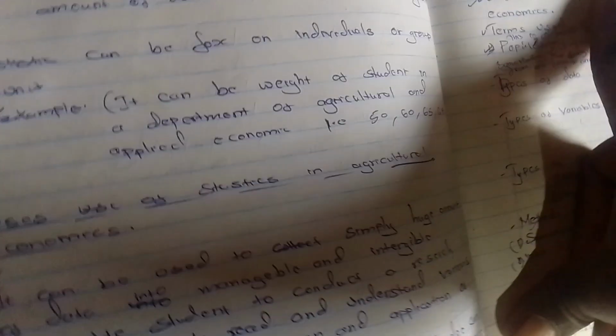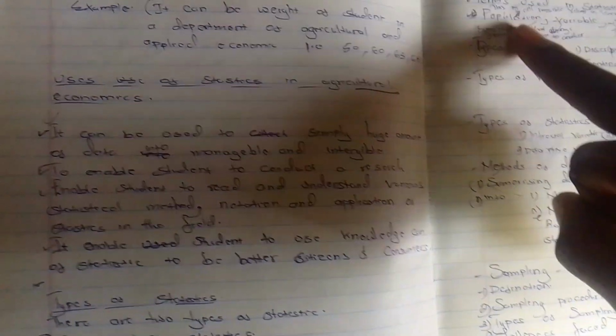These are my course outline: definition and importance of statistics in economics, terms used in statistics, population, types of data, types of variables, types of statistics, methods of data collection, sampling and types of sampling. This was a statistics book, because we usually learned 8 units. We were learning 8 units in 4th year, so that's the last. Even in maths, I'm just fine because I learned statistics.